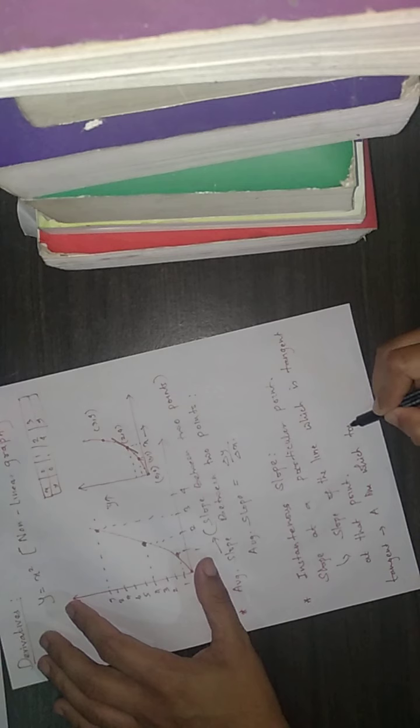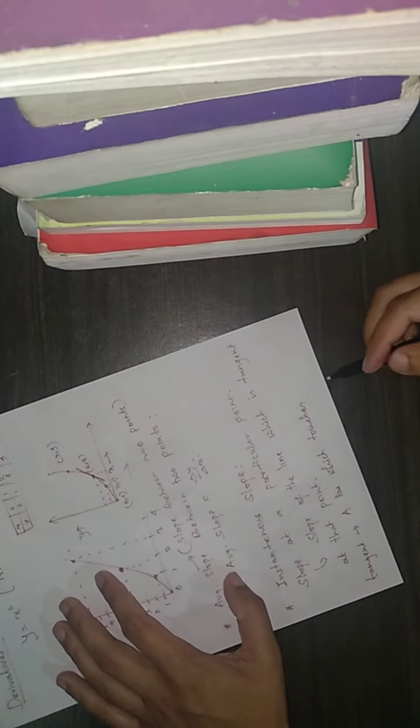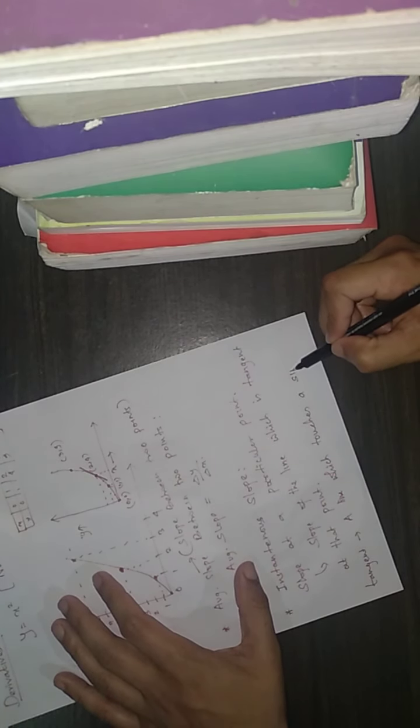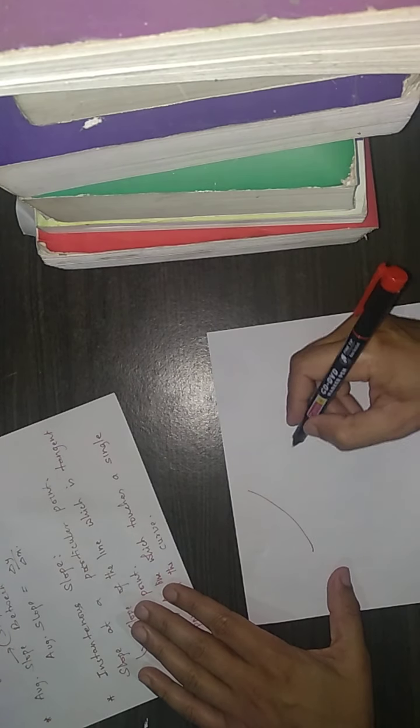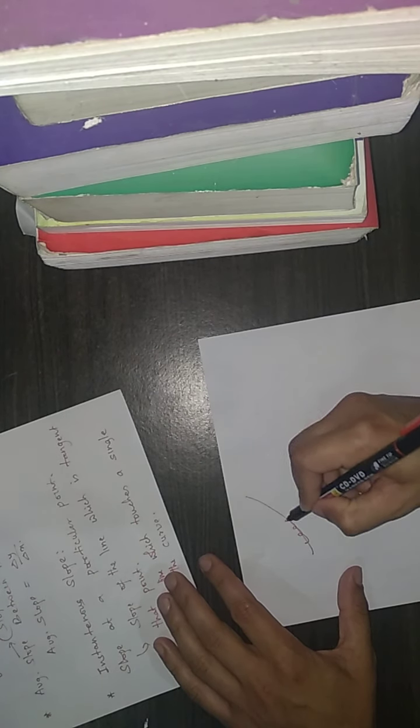So what is a tangent? A tangent is a line which touches a single point on the curve. If we have a curve this way, okay, I'll make a better curve.